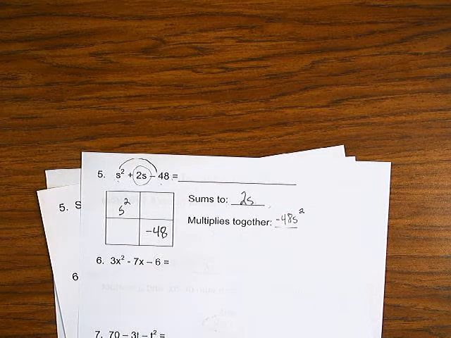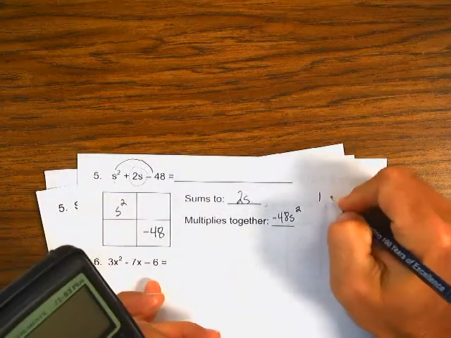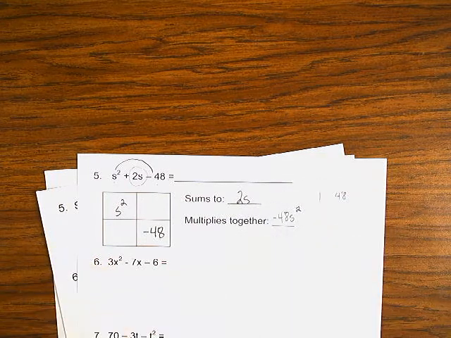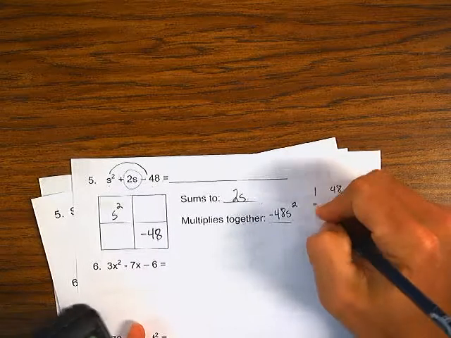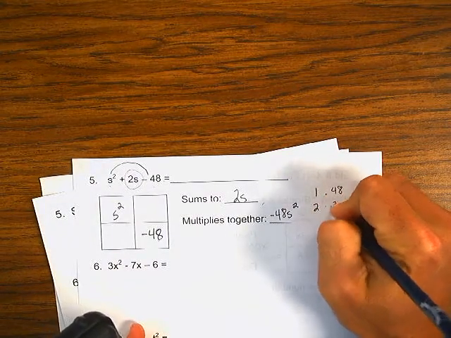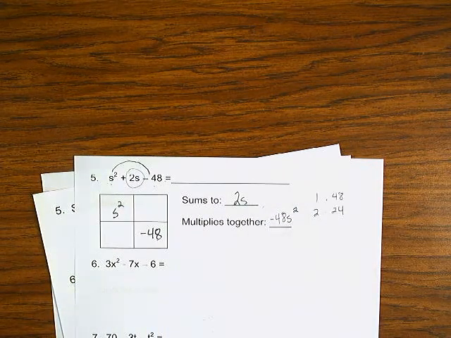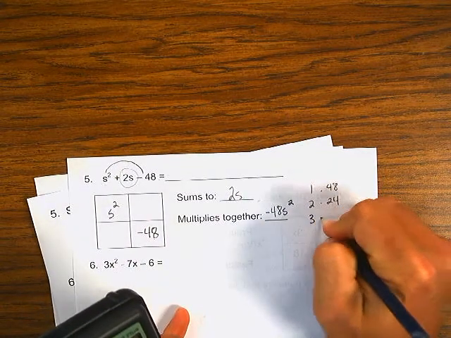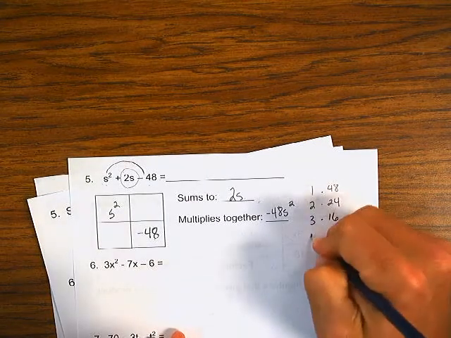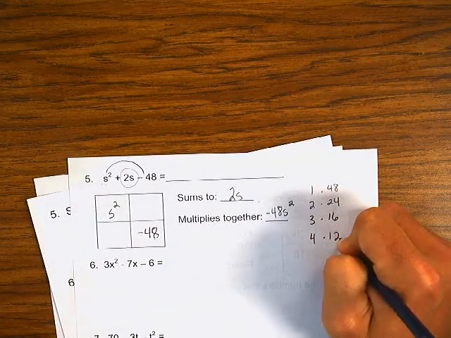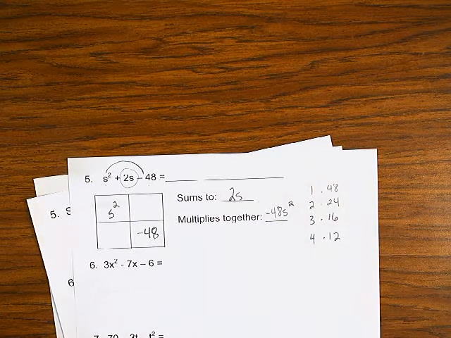Okay. Think of the factors. Let's start with 1 and 48. What's 48 divided by 2? 24. I don't know if 3 will. 12. Yep, 3 and 16. Okay, 4 will. That's 4 and 12. Okay, 5 won't. Will 6? Yep.